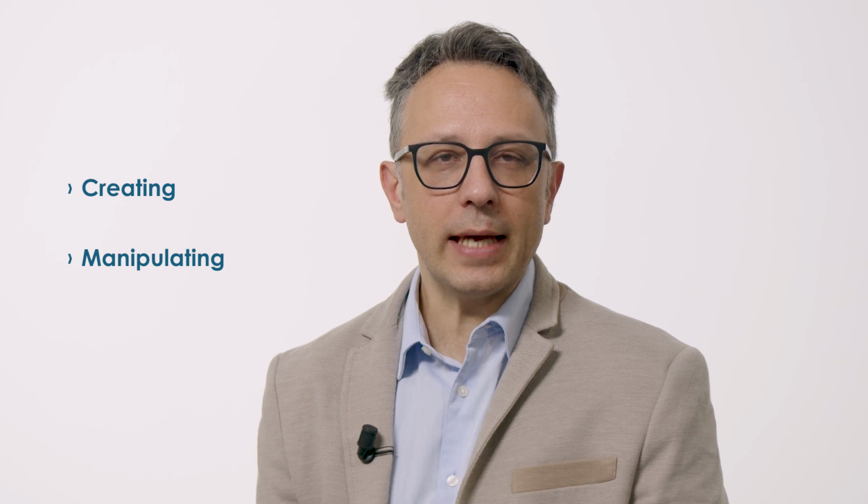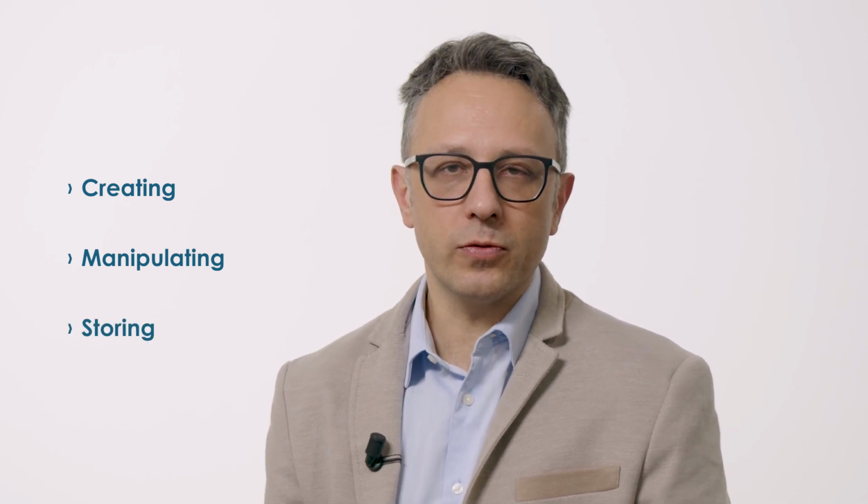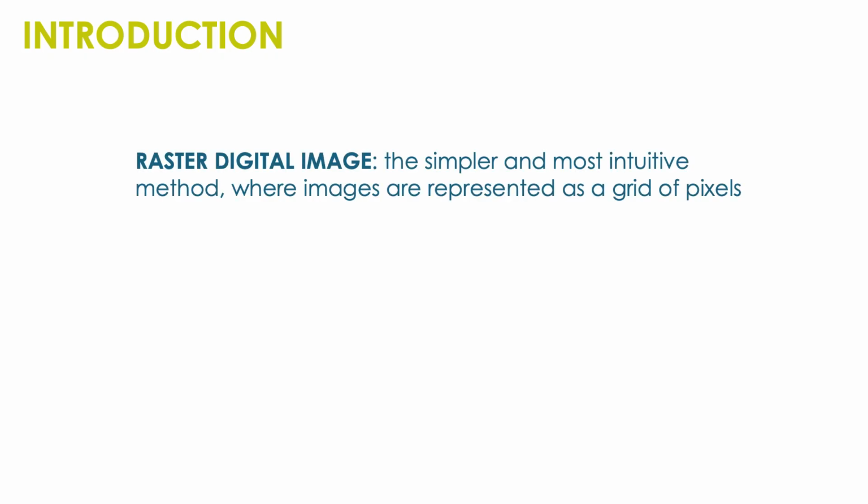So, digital image refers to creating, manipulating, and storing images in a digital format, in a very similar way to what we have done for sound in previous modules. For digital imaging, we have two main formats. Raster images are the simplest and most intuitive method to represent a digital image.